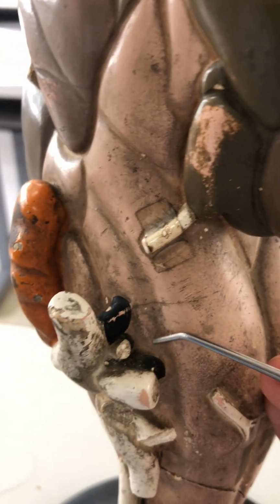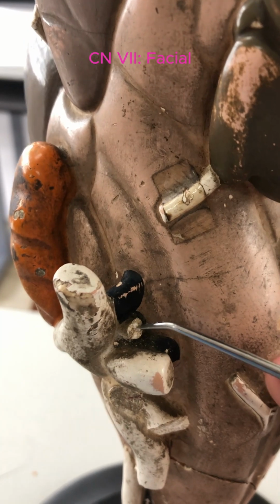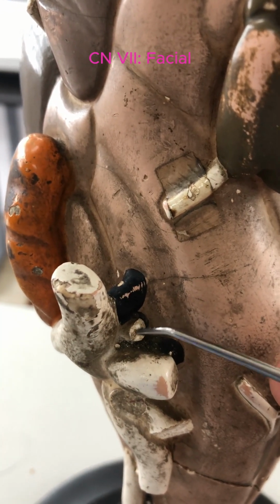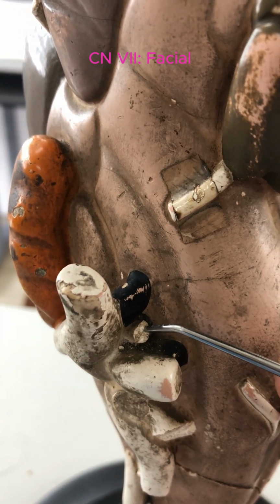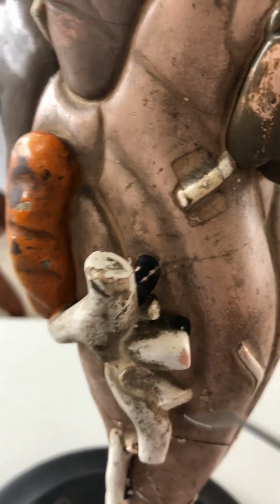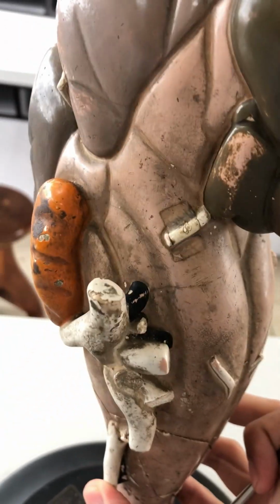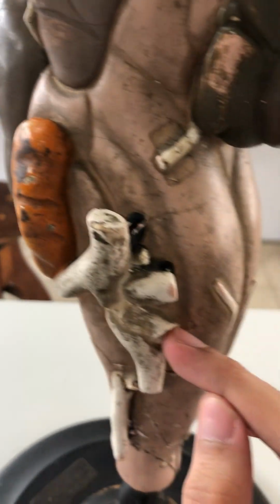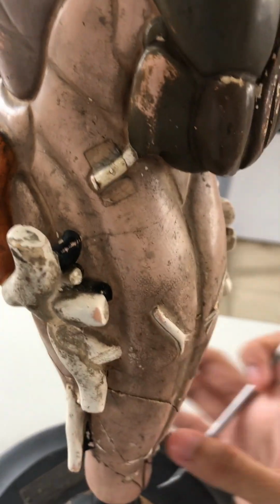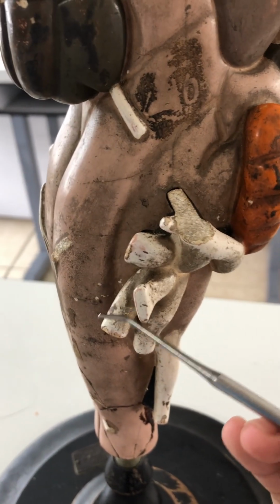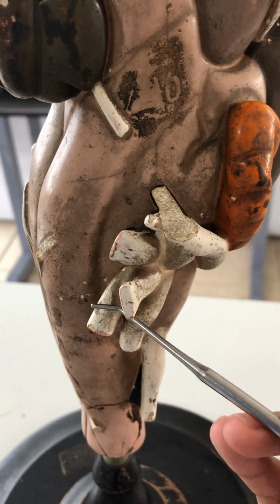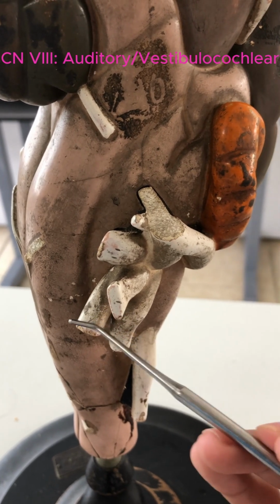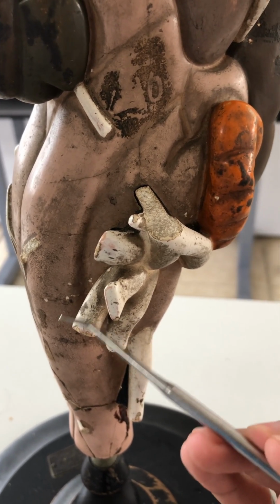And then wedged in between the huge trunks of the trigeminal nerve is the tiny facial nerve there, the motor nerve of the face, whereas the trigeminus nerve is the major sensory nerve of the face. And then this one here, already truncated here, would be the auditory nerve or vestibulocochlear nerve, carrying sensory information from the ears.